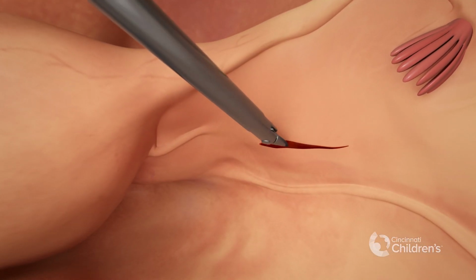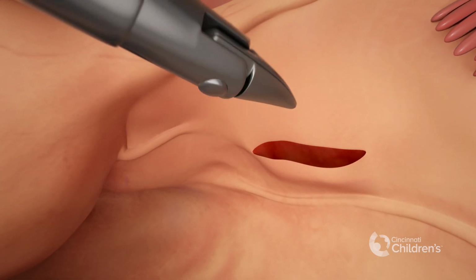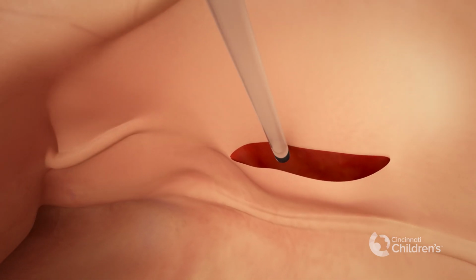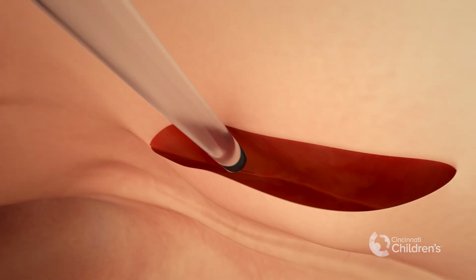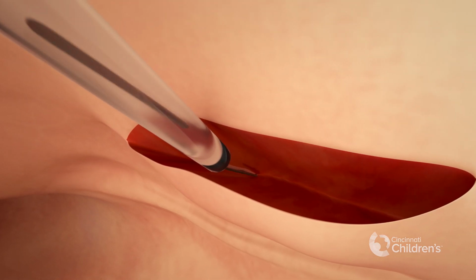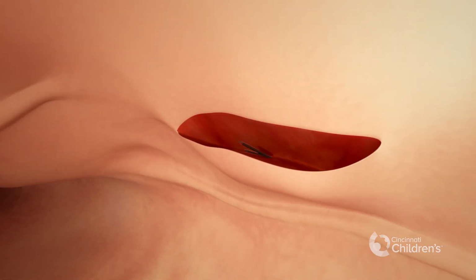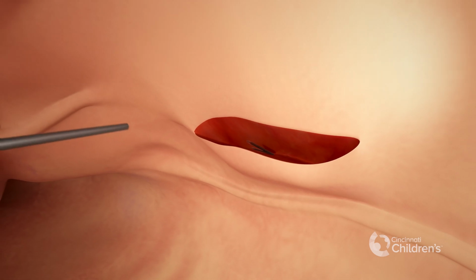In this first technique, scissors are used to make a 2 to 3 centimeter incision in the peritoneum or lining of the abdomen. The thawed ovarian tissue strips are then placed into the space and sealed.